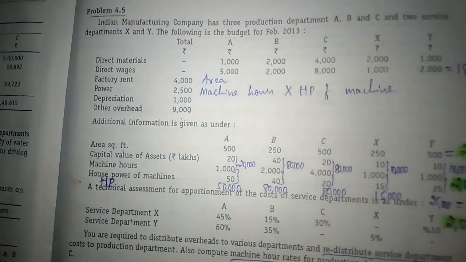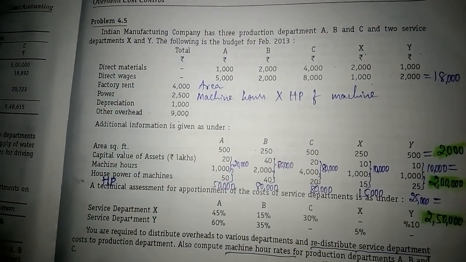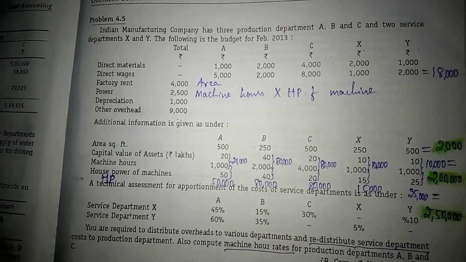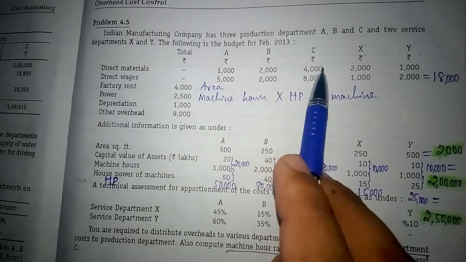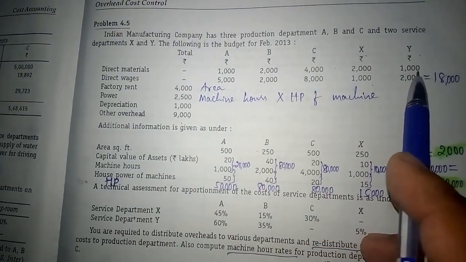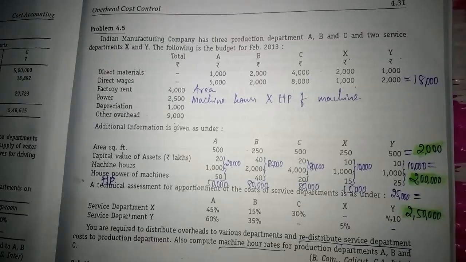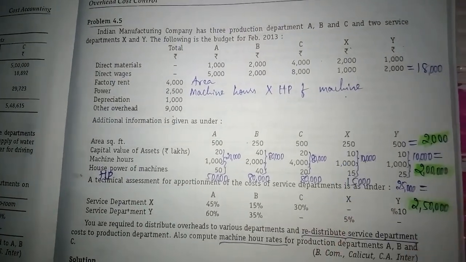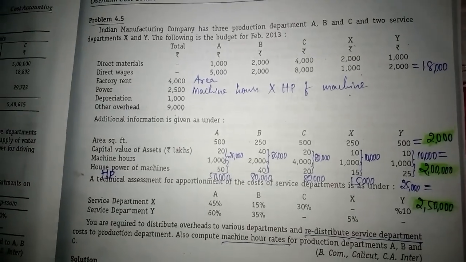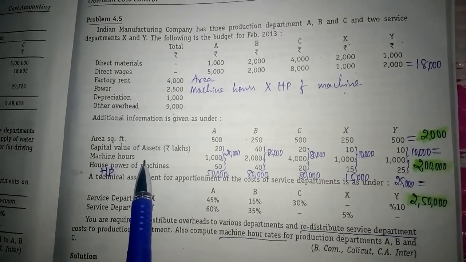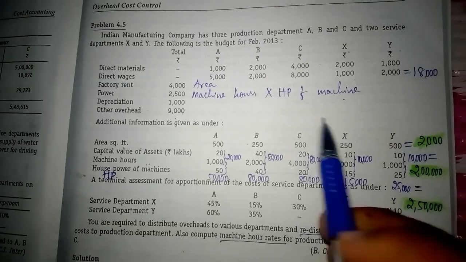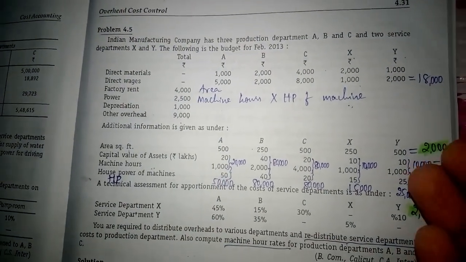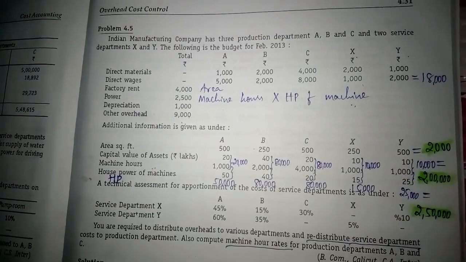In the sense, first we multiply machine hours with the HP of machine, then we distribute power expenses to the production and service departments. Normally we distribute power expenses with the help of the HP of machine, but in this problem, since they have given machine hours as well, we multiply HP of machine with the machine hours, then distribute these expenses to the production and service departments.